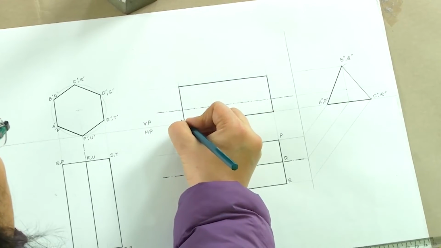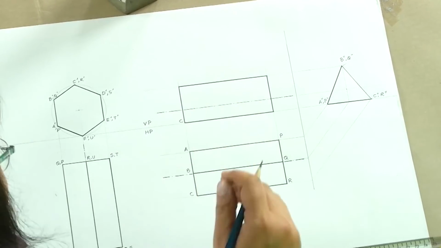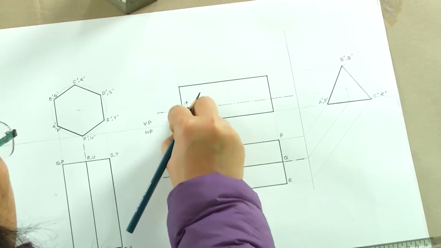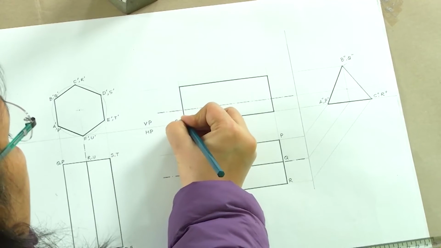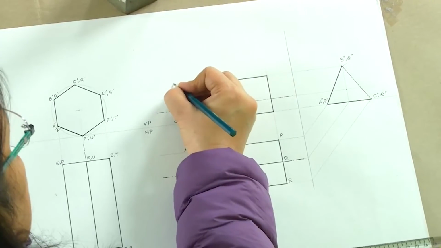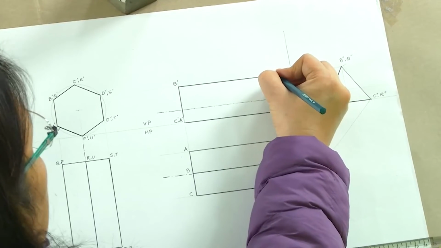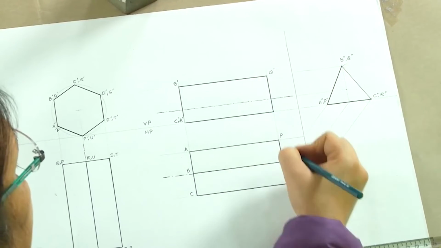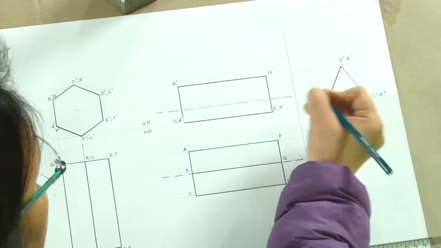This is C in the front. Okay, so we should make some space for writing A. So this is C, A, because A is going to come at the back of it while B is here. And similarly we have Q here, and here we have R and P at the back of it.